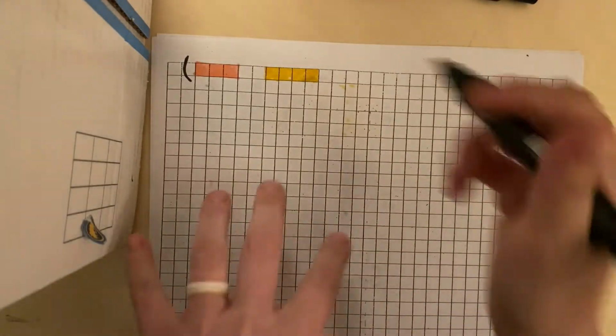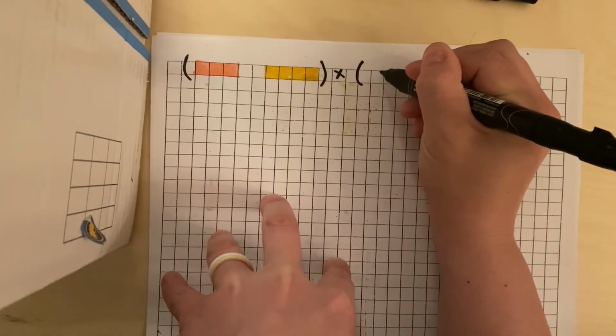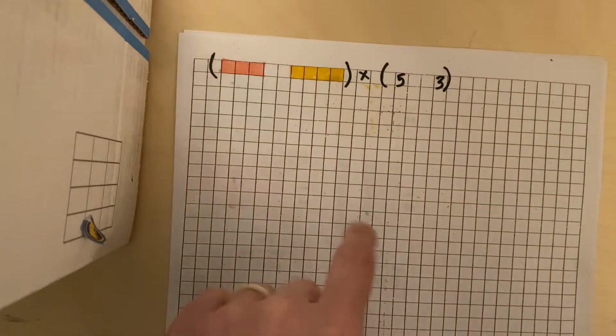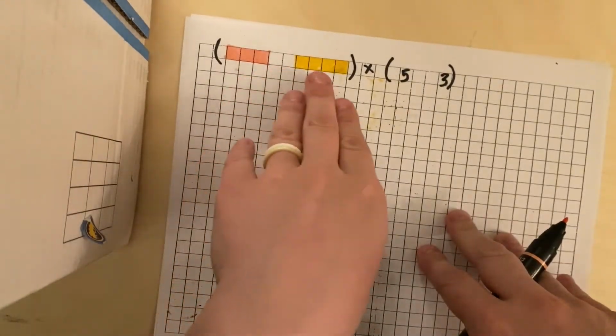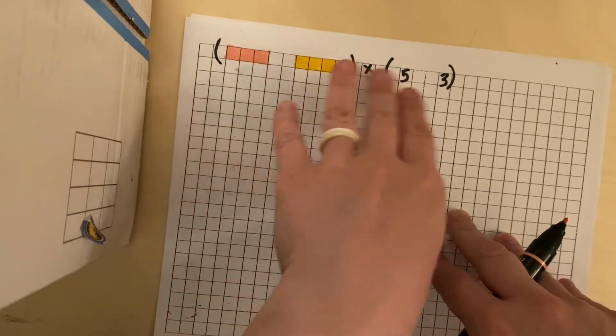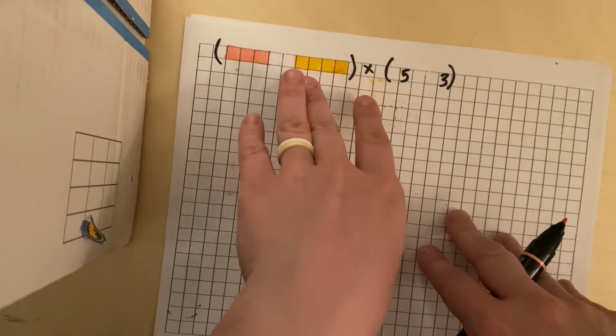And we're going to multiply this by 5 and 3. Okay, so this says we have to take 3 and 4 times 5 and 3. So 3 times 5, 3 times 3, 4 times 5, 4 times 3.